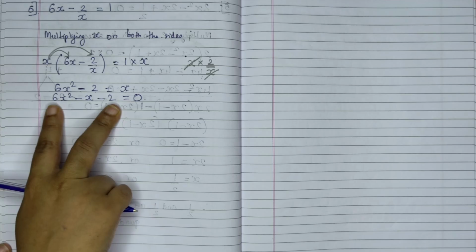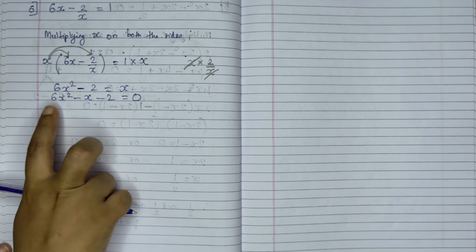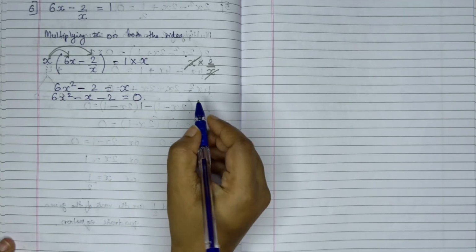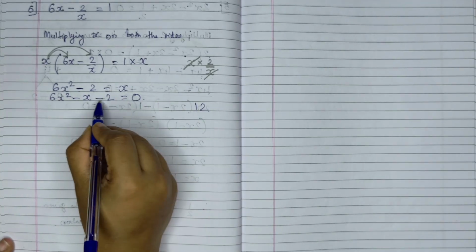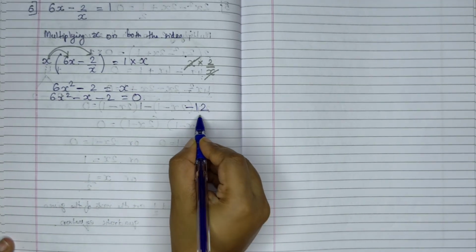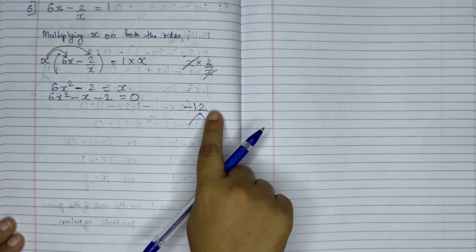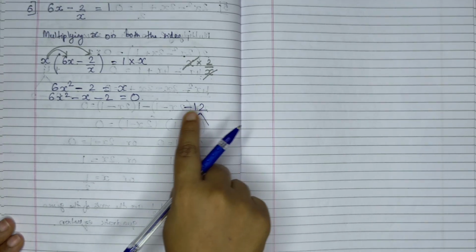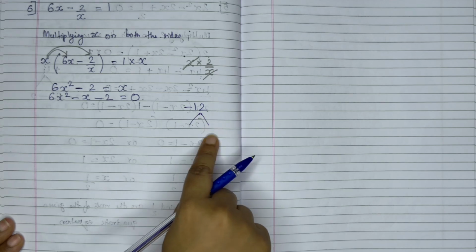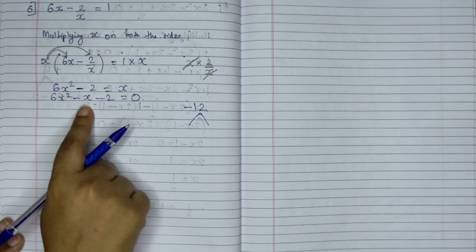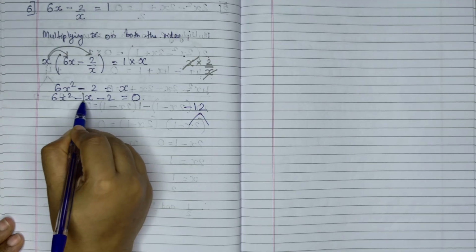Now you have 6x square here and you have 2 here. When you have a number here and a number here, we have to multiply these two. 6 2s are 12. Put this minus sign over here. Now we will split this. How do we get 12? 6 2s is also 12, but after subtracting, 6 minus 2 is 4. We don't want 4 over here. We want 1. No number means we want 1.